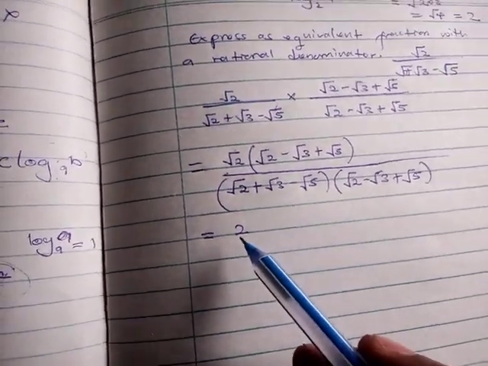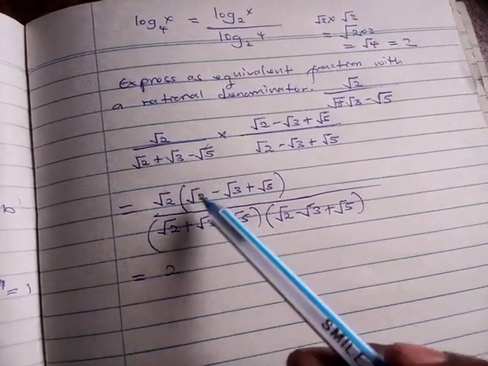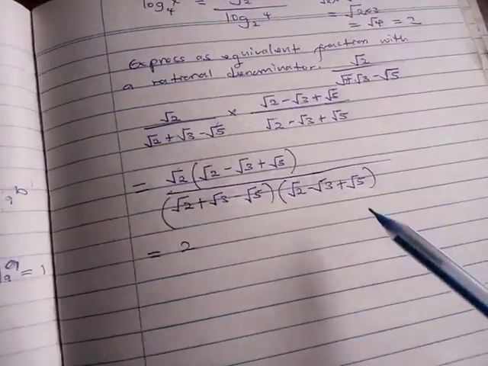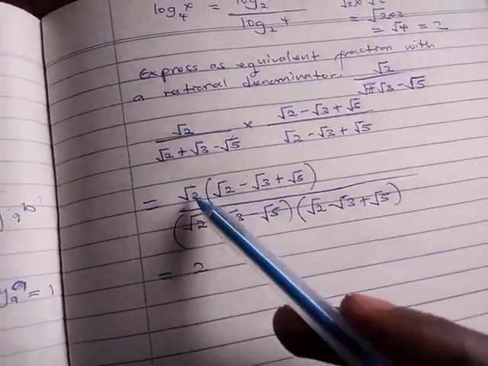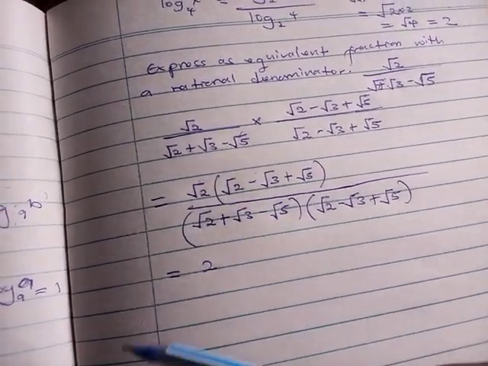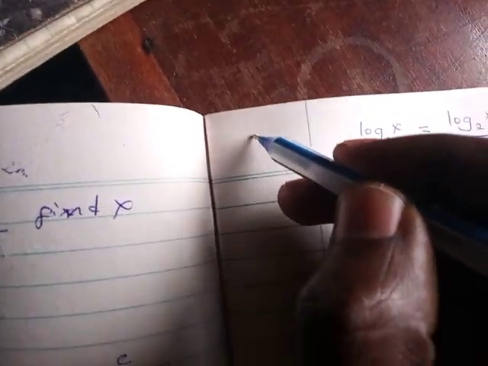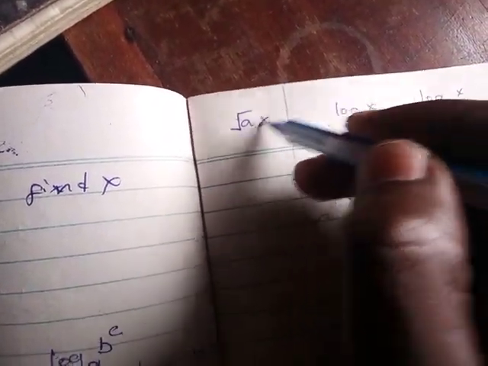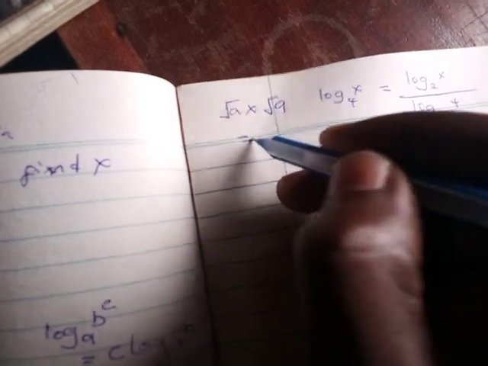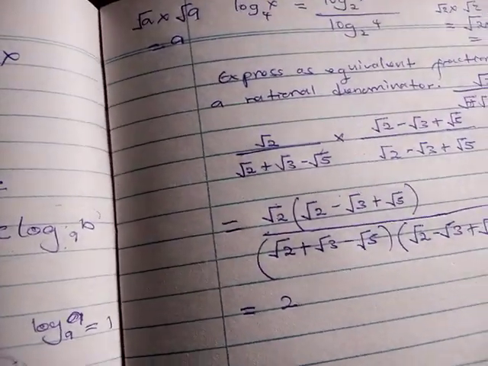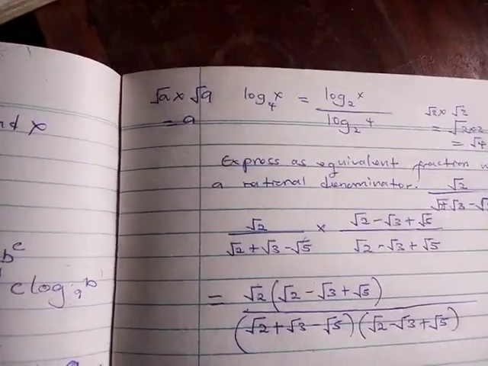All those steps, I expect you to know them in your head. So when you get root 2 times root 2, these roots go. It's the same as root a times root a, which is the same as a.